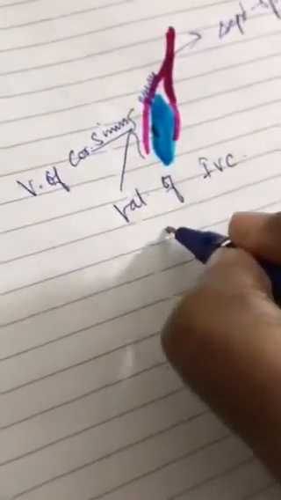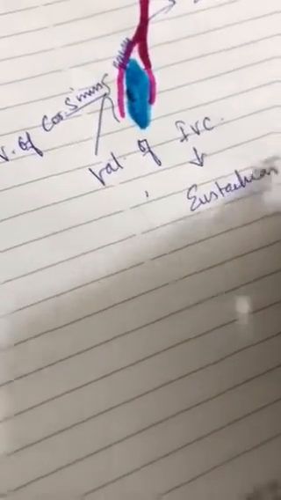It will be transformed into the valve of the inferior vena cava and the valve of the coronary sinus. The valve of the inferior vena cava is called the Eustachian valve, and the valve of the coronary sinus is called the Thebesian valve.